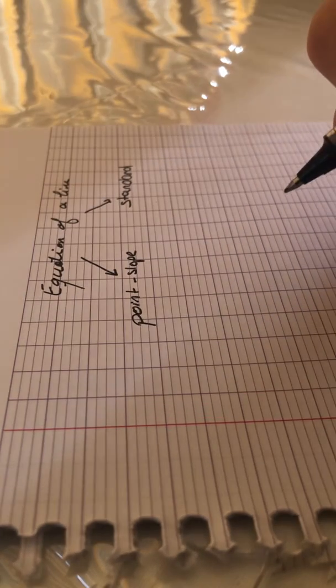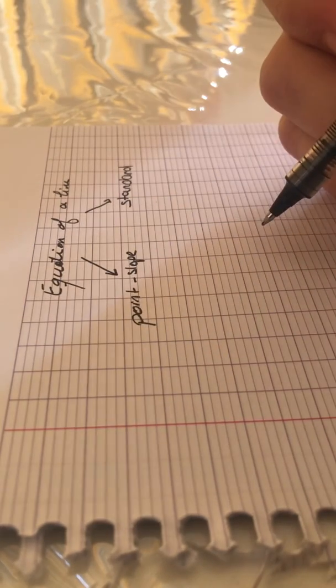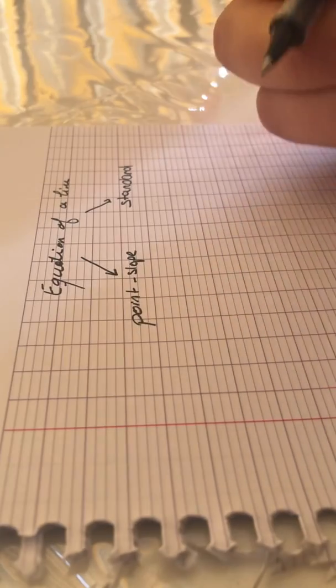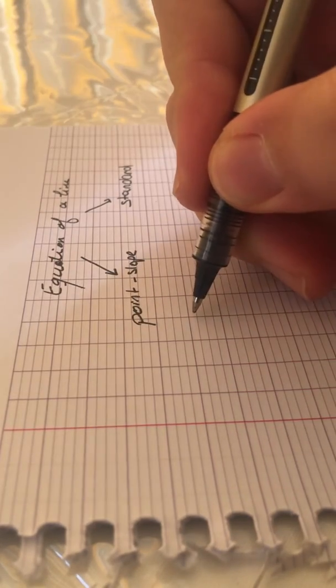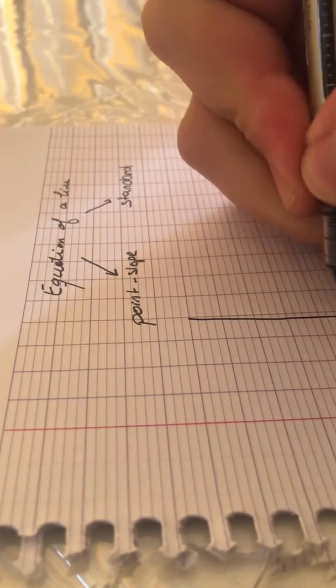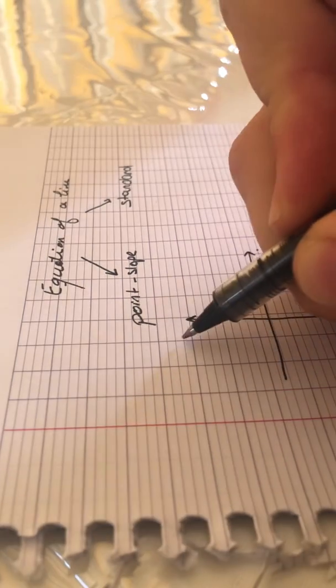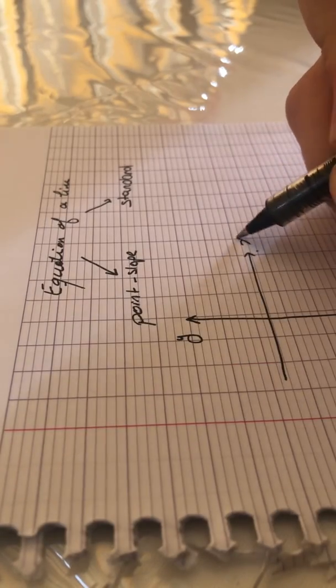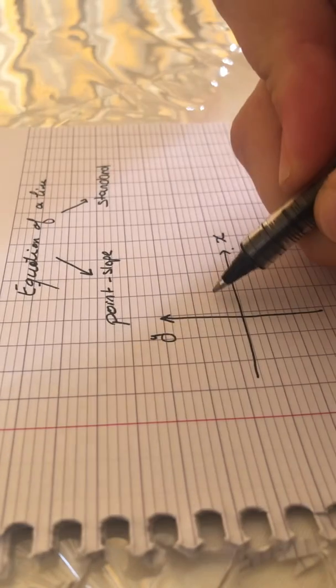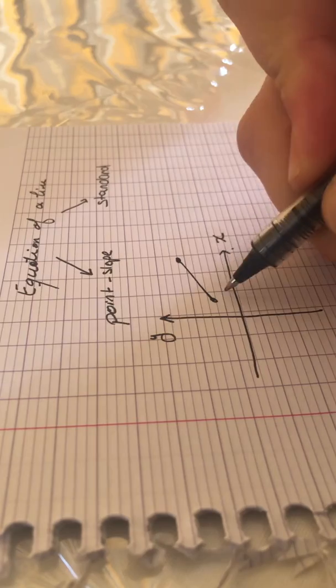Alright, so the equation of a line can be written in two forms. Either you can write it in point slope form or in standard form. So what we need to know is, we need to imagine we have a line in the xy orthonormal system. So this is an xy orthonormal system, this is the y-axis, and this is the x-axis. And let's say you have a line AB.